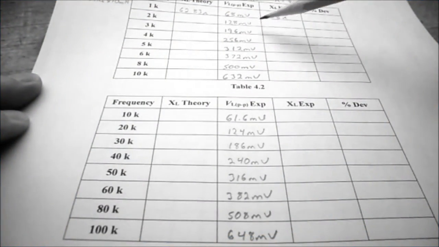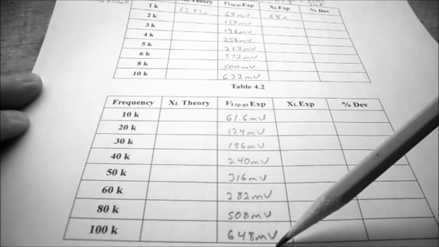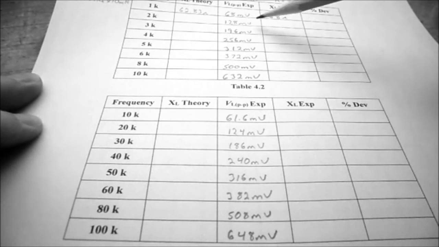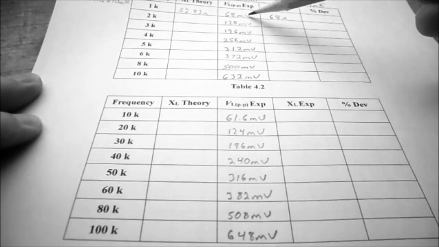So you'll notice on table 4.2 and table 4.3, the voltage peak to peak dropped across the inductor seems to be about the same for both charts. So for the 10 millihenry inductor at 1 kilohertz, we're dropping 68 millivolts across it.